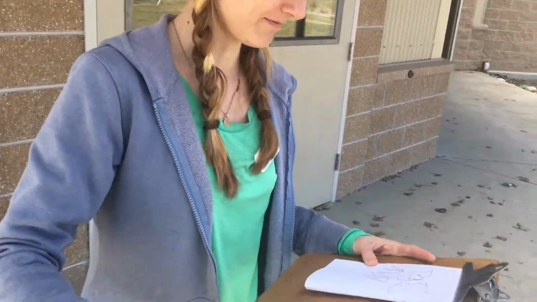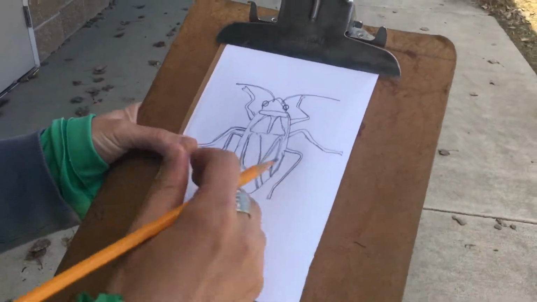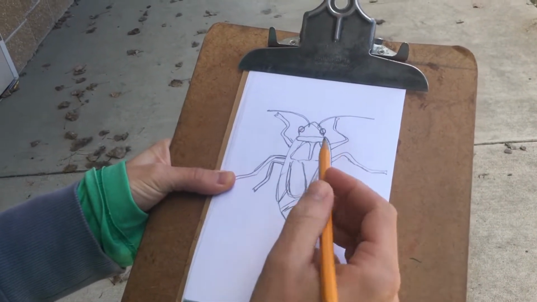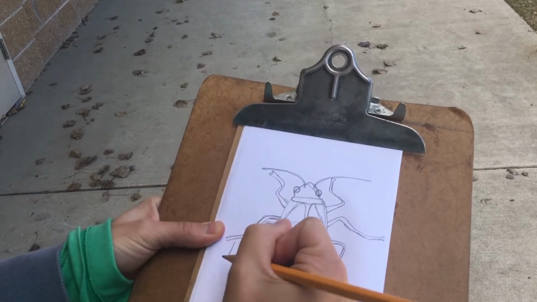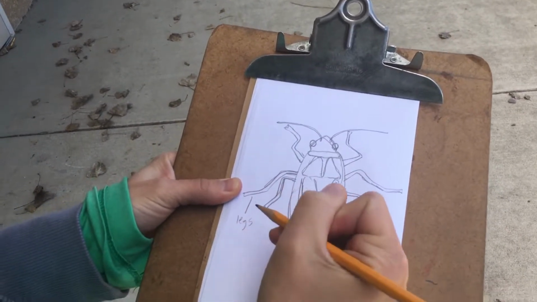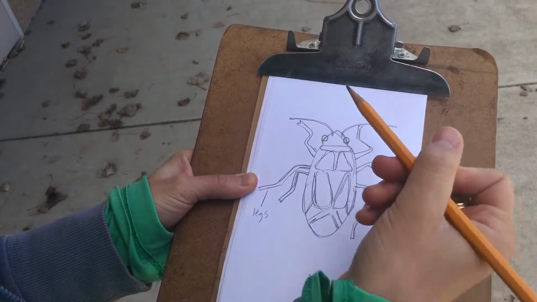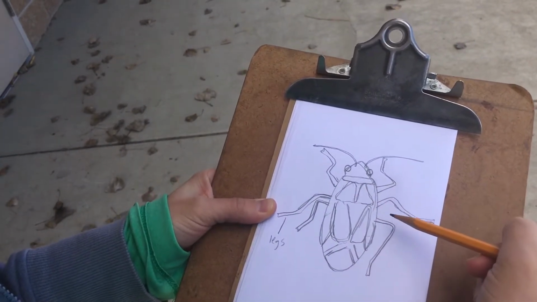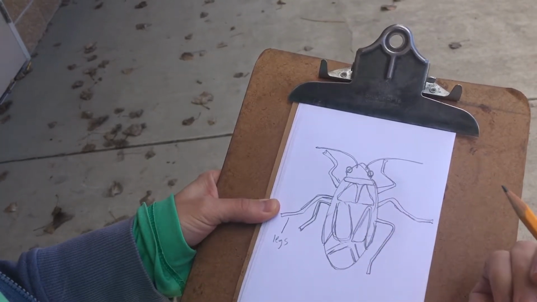Here's what I'm going to do. So here's my box elder bug. I know all insects have 6 legs. I've got my 3 legs on one side, 3 legs on the other. I'm going to label those legs. Notice I have 3 on one side and 3 on the other, and they're all coming off of the thorax area, which you can't really see, but it's underneath the wings of the box elder bug.